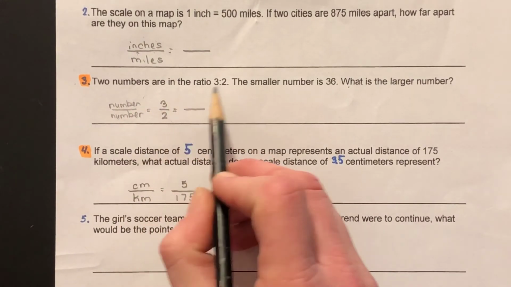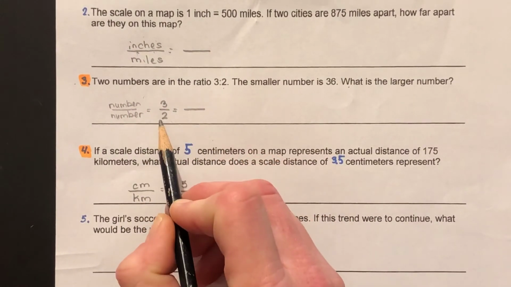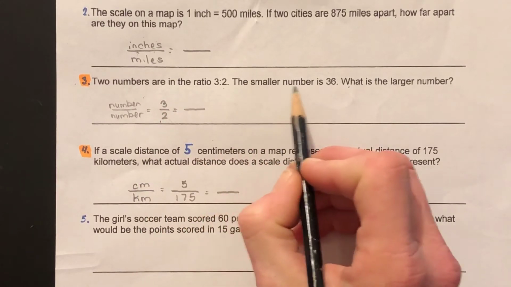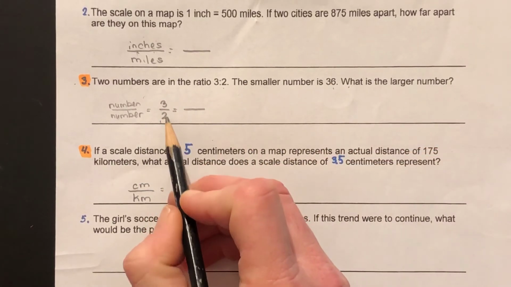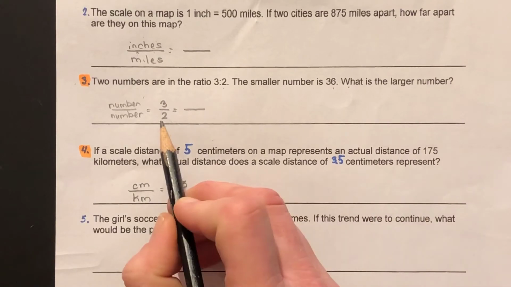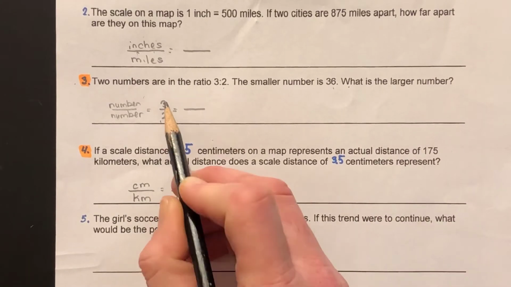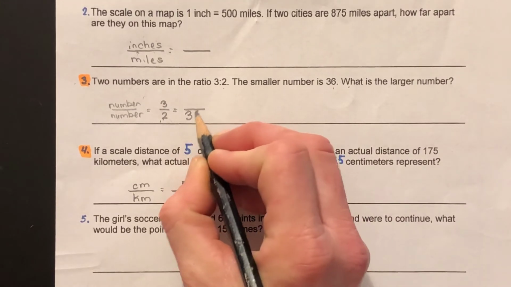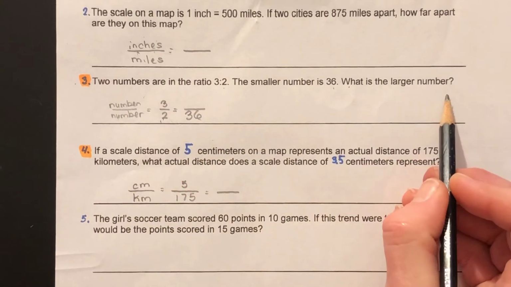2 numbers are in a ratio of 3 to 2. Now this is really important. Put it in order. The smaller number is 36. Which one would be the smaller number? Obviously this one, because this one's bigger, so that one's going to be smaller. So I'll put 36 here. What's the larger number?